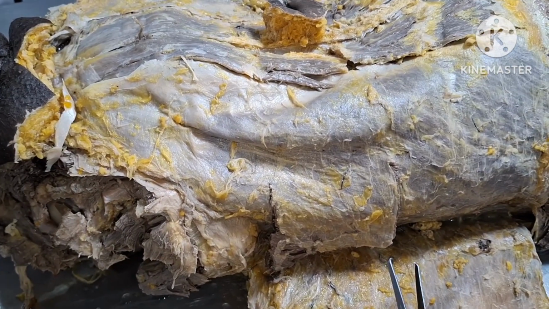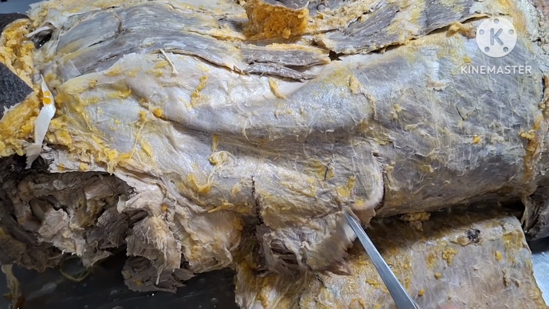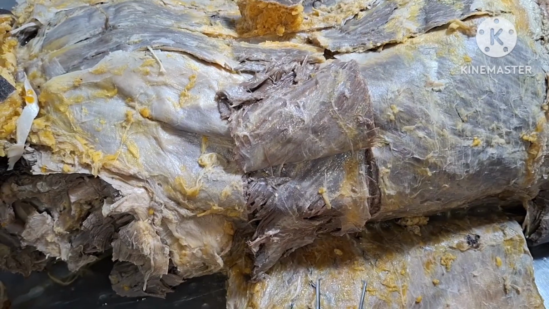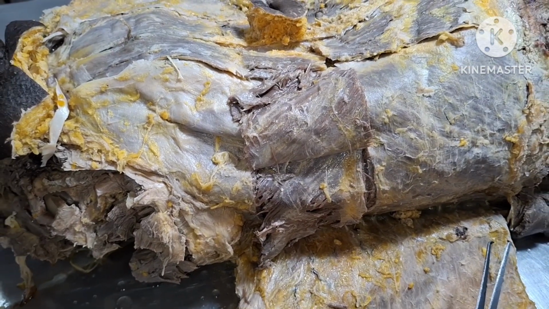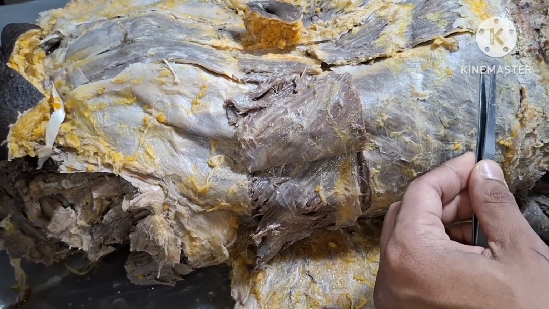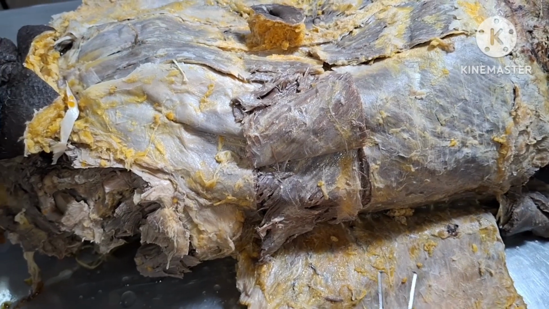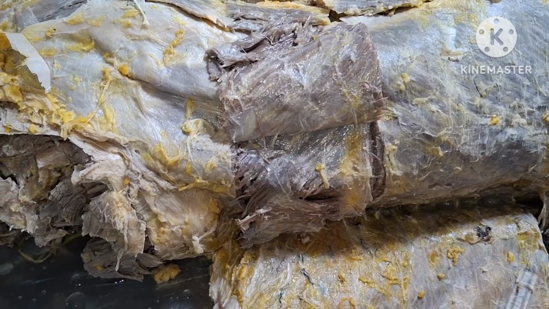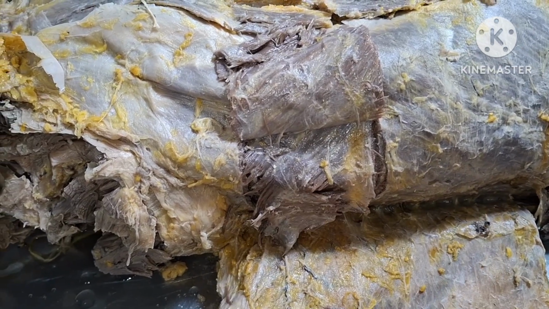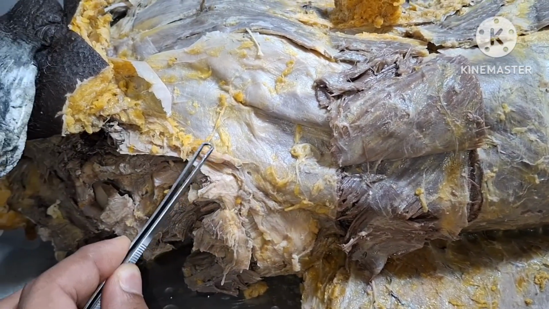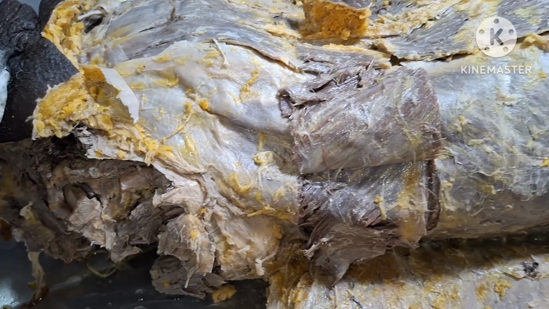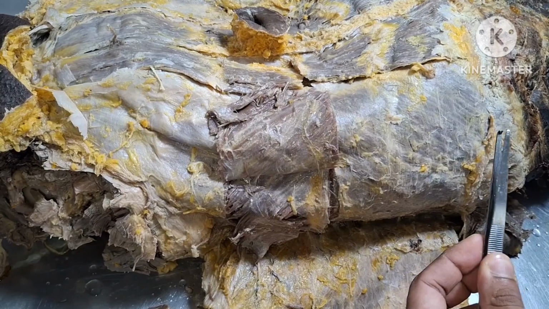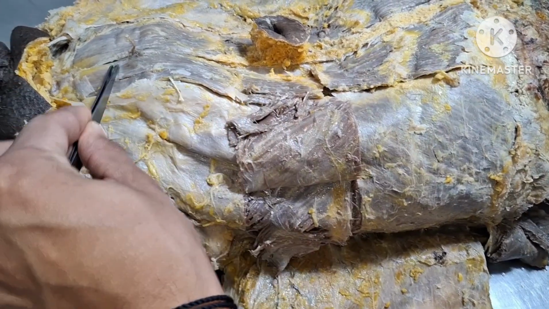Now moving on towards the next muscle, that is the internal oblique muscle. The origin of the internal oblique muscle is the thoracolumbar fascia in the back side, the ilium, the iliac crest, and the lateral half of the inguinal ligament. The insertion of the internal oblique muscle is the 10th to 12th ribs, the inferior border of the ribs, and the linea alba via the conjoint tendon.